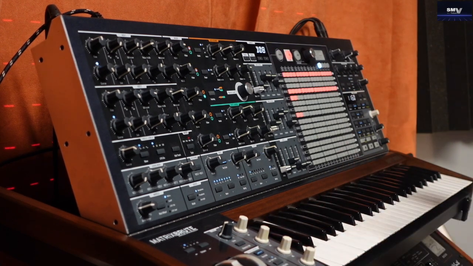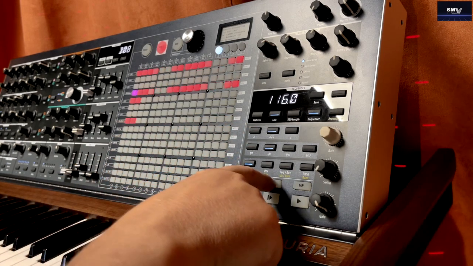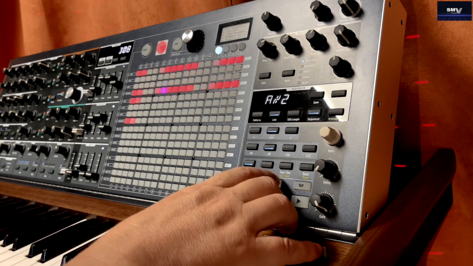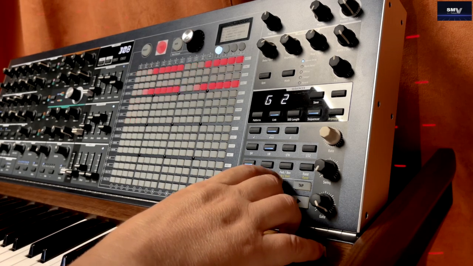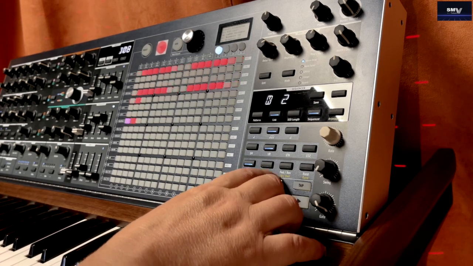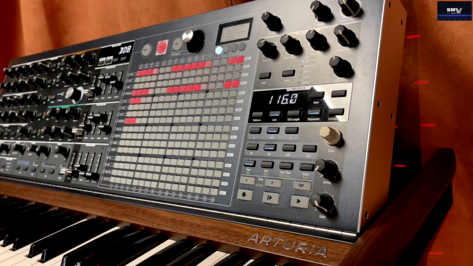Before, let's go to the sequencer. As you can see, there are 18 steps. I can show you note by note what is going on. The first one is D2. Of course, if you change the note on the keyboard, it will play in another tonality.